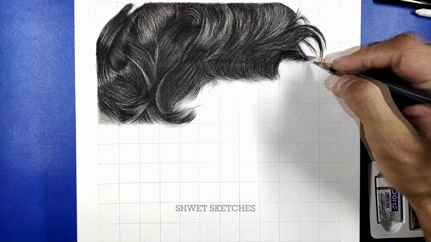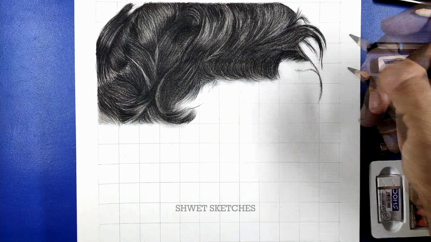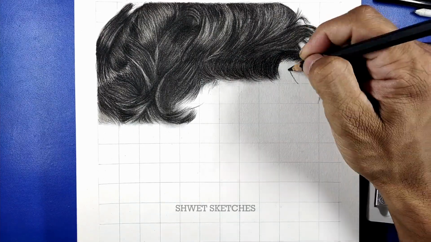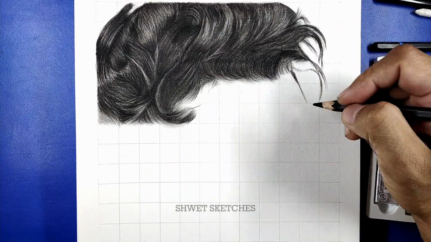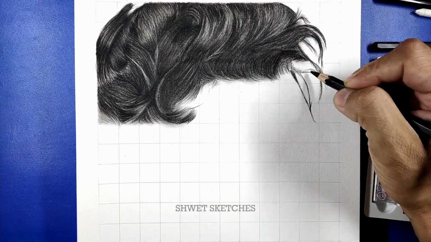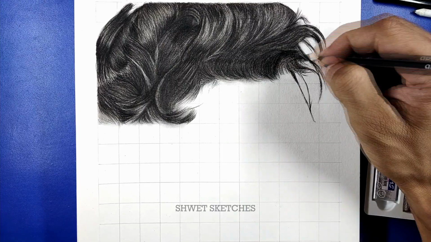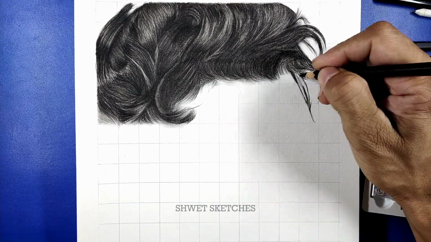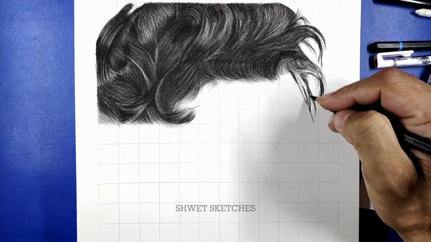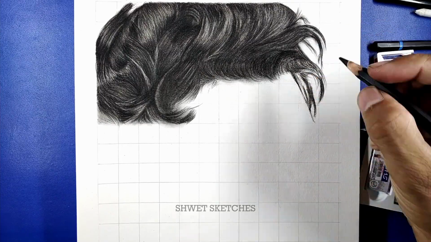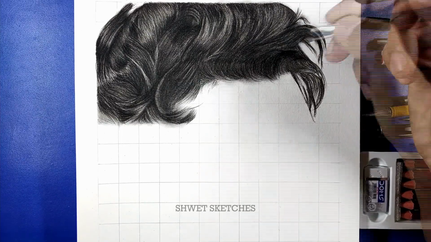And then finally use a soft charcoal pencil for the parts, like on the left hand side of the hair which are a little bit darker. For those parts use a soft charcoal pencil. And don't ever lose patience, just make pencil strokes like hair. So this was the complete tutorial for how to draw hair.